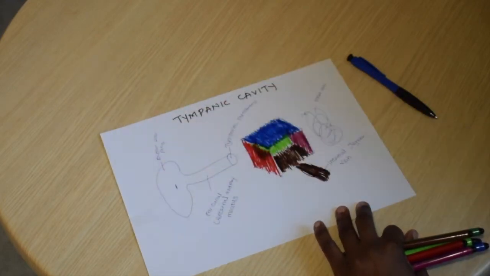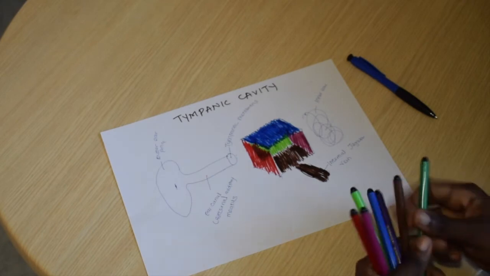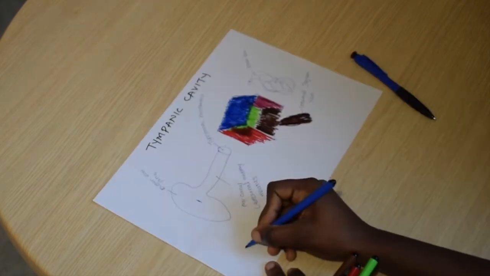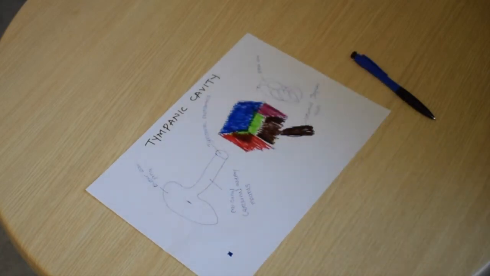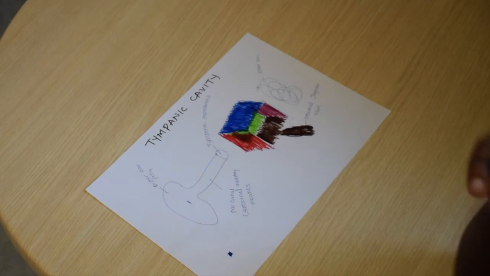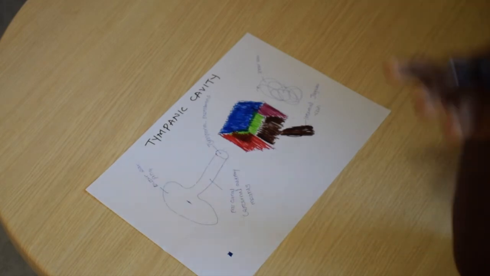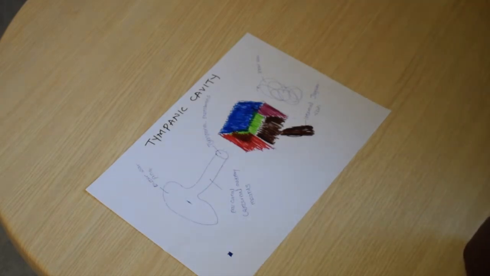If you agree with me, your ear is in the temporal part of your skull. So the superior border is your temporal bone. But most teachers will ask, what's the nearest part of the temporal bone to your tympanic cavity?